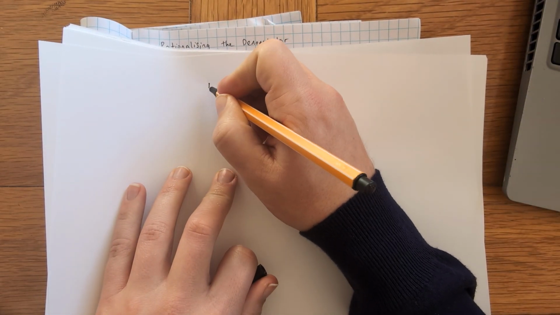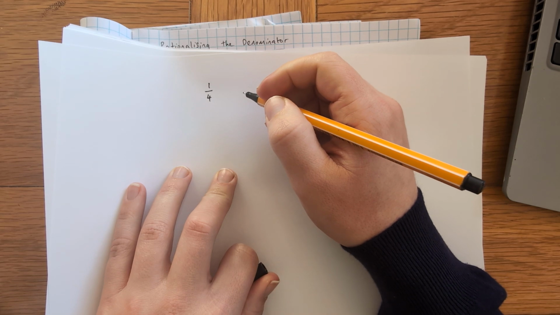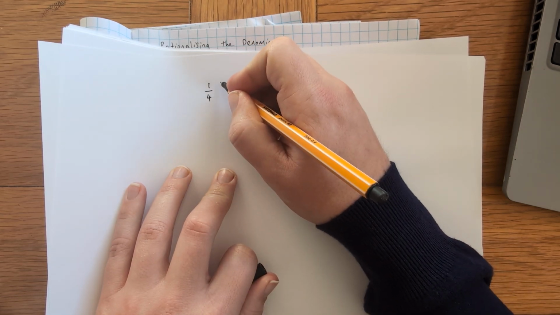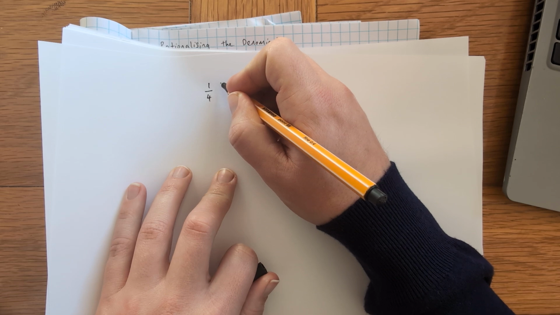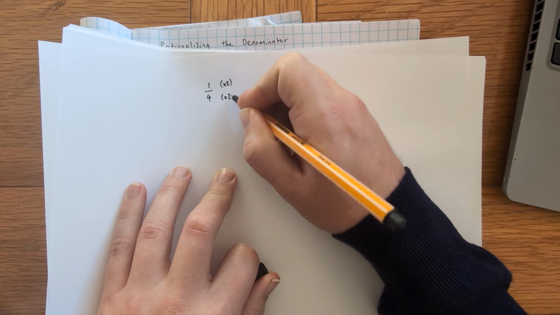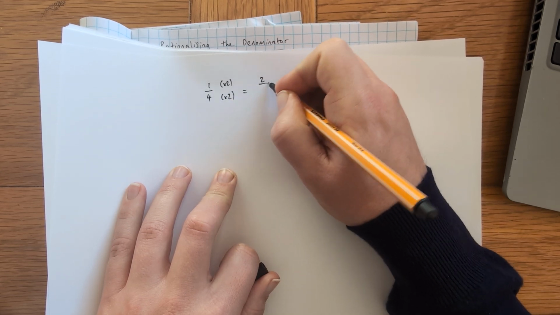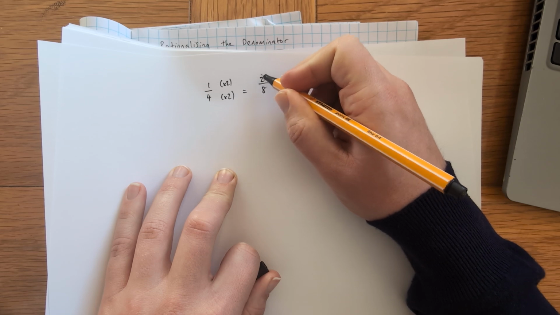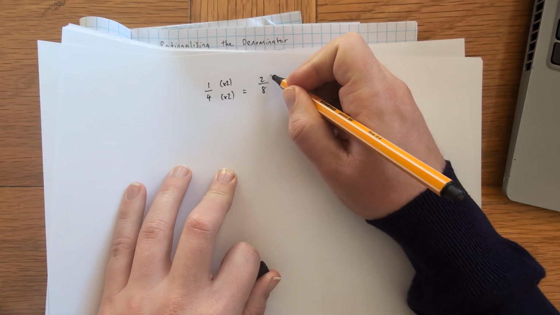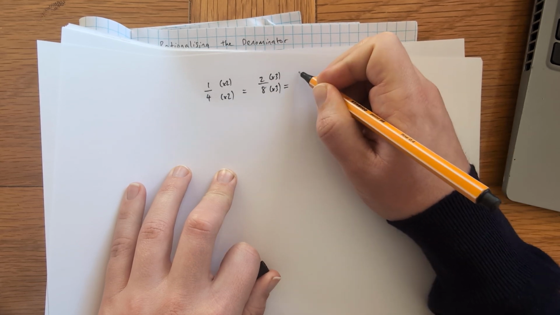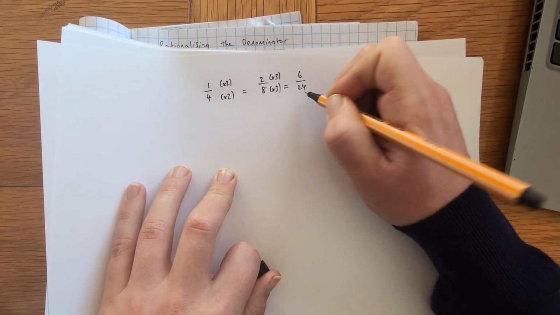If we take an example like 1 over 4, you're very used to the fact that if I multiply the numerator and denominator by the same number, let's say we multiply by 2, we will get 2 over 8. And if I multiply this 2 over 8, numerator and denominator, by something like 3, I would get 6 over 24.